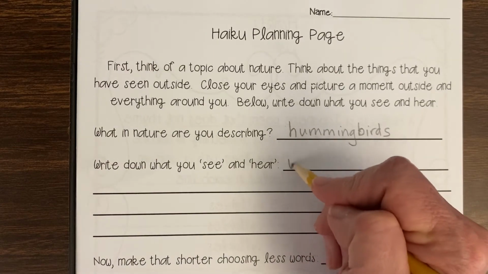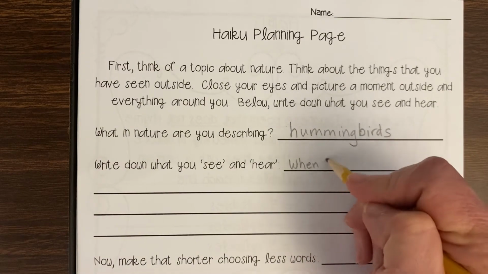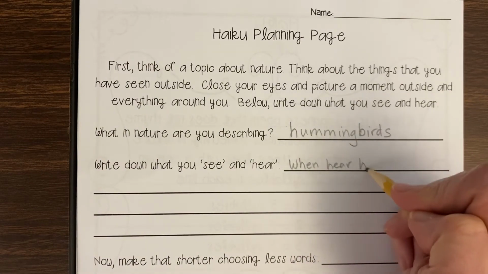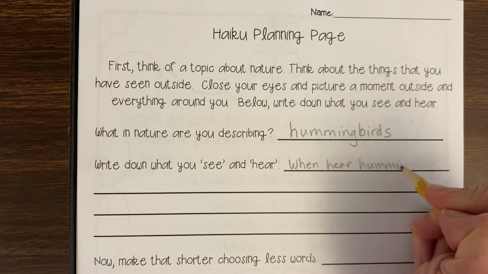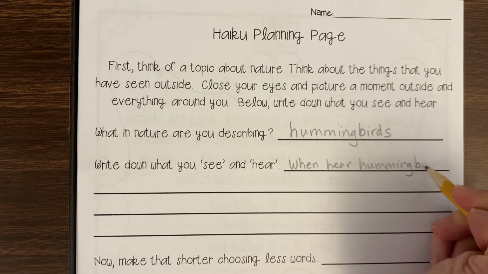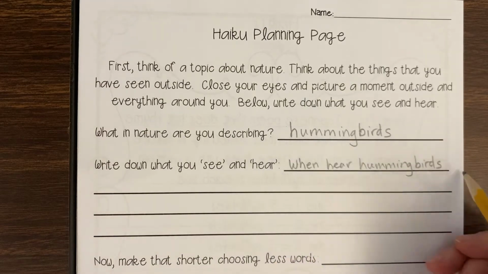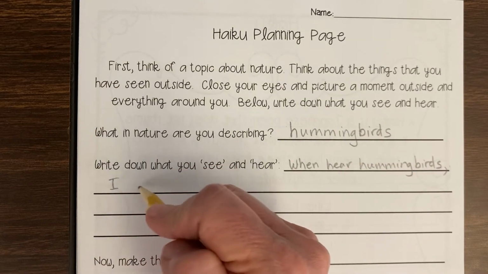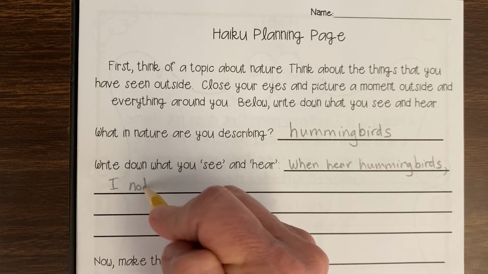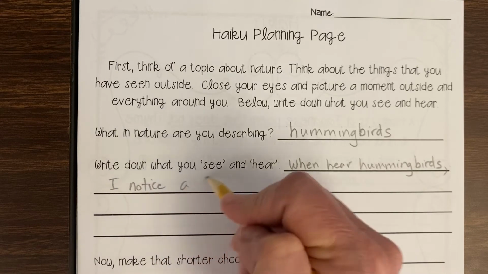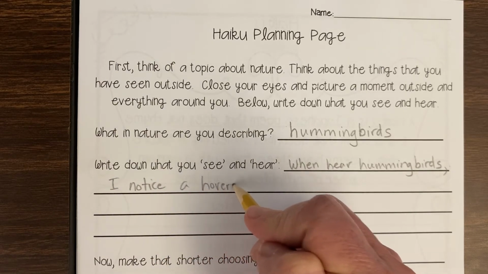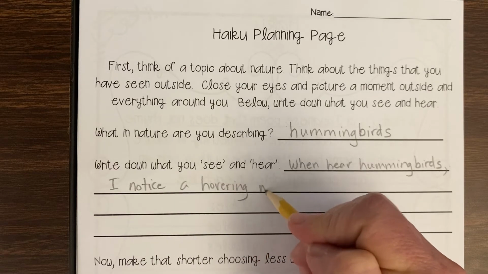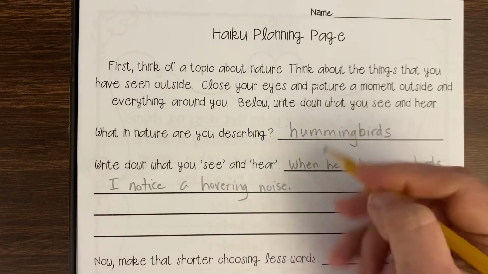So when I hear hummingbirds, I notice a hovering noise. Okay.